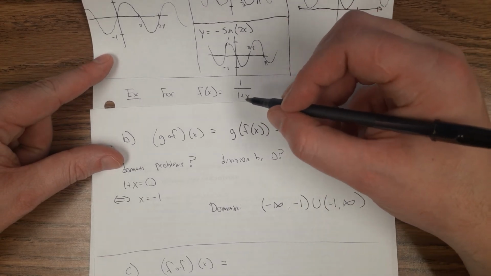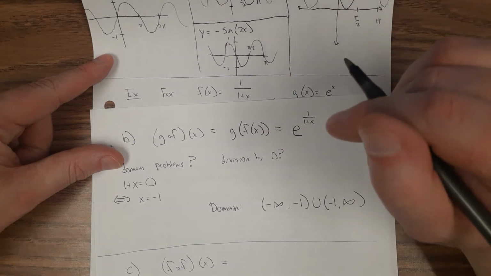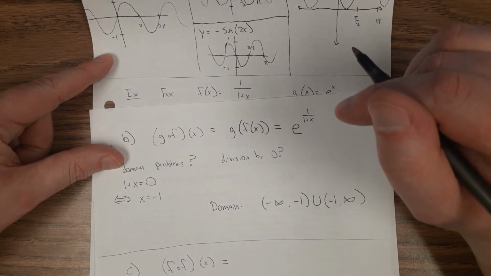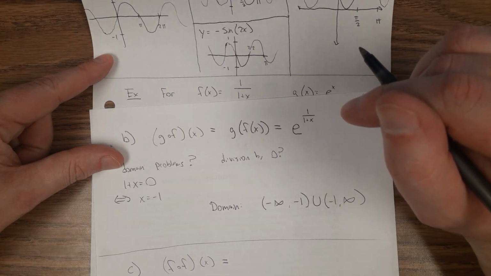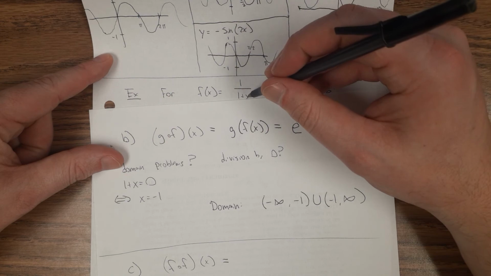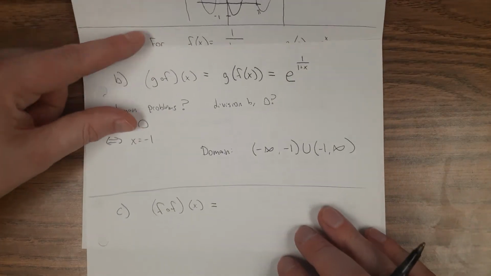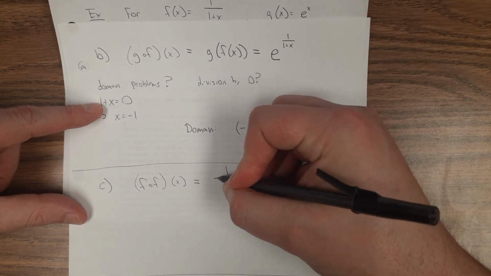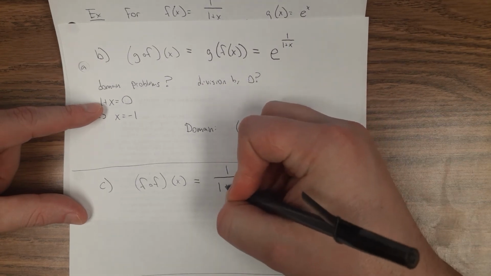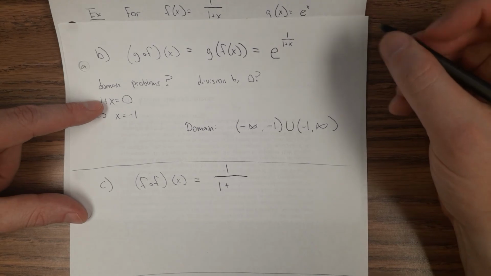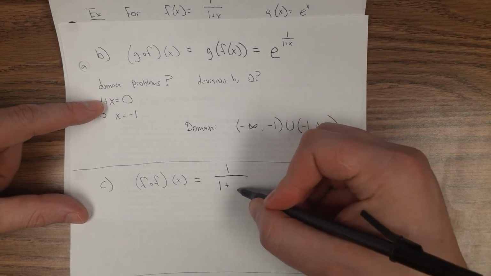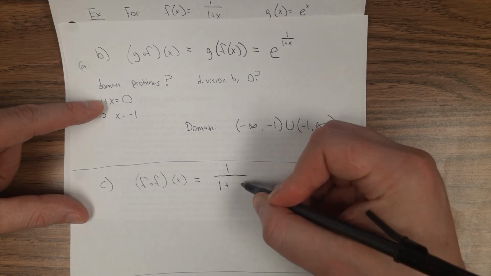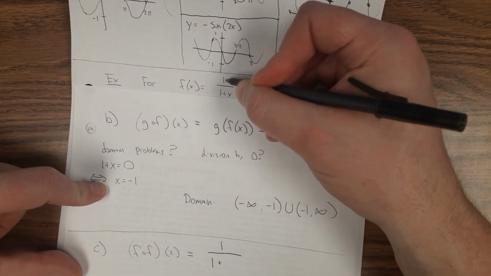It gets a little confusing when you're doing the same function of itself, like f of f or g of g. But I do the same thing. So I'm going to start by writing down the formula for f. And what I would be about to write here is an x. And instead of an x, I'm going to write this.